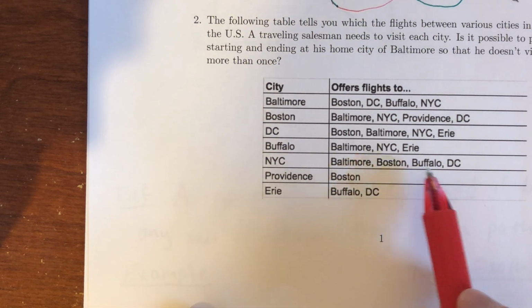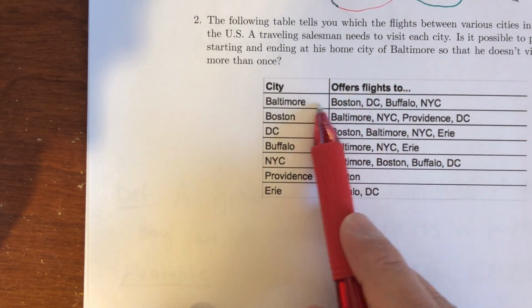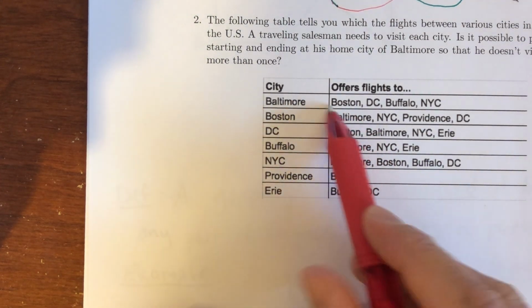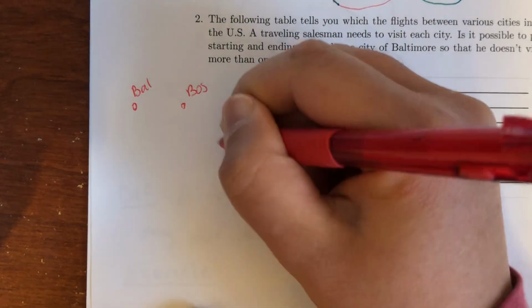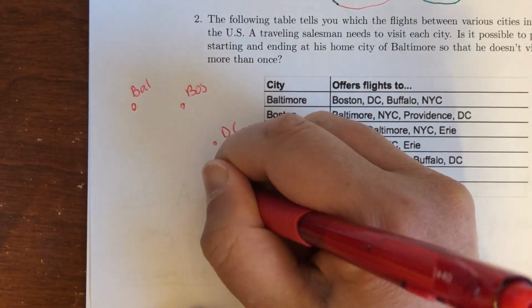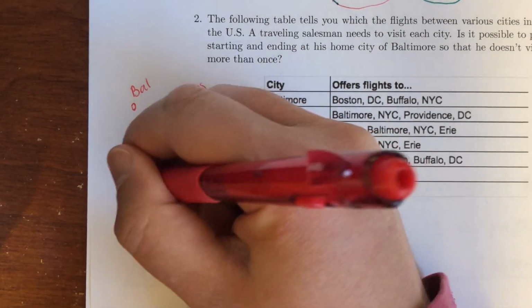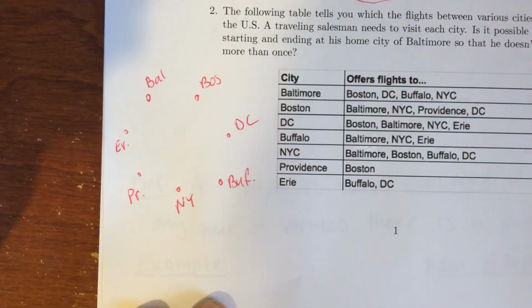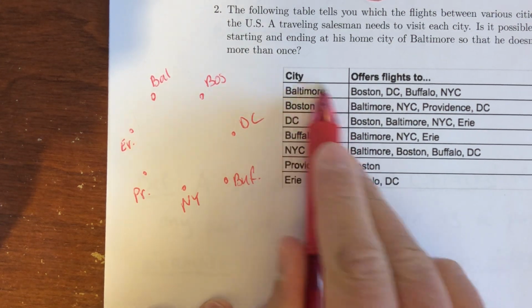But this is a natural type of problem where we would want to model this with a graph, because we have all these various cities, those would be our vertices, and then we say that they offer flights in between pairs of cities. So the flights that are offered would be a natural choice for the edges. So let's build this graph over here. We have Baltimore, we have Boston, we have DC, Buffalo, we've got New York, Providence, and Erie. Okay, and so we're going to draw an edge if there's a flight between that city and another city.